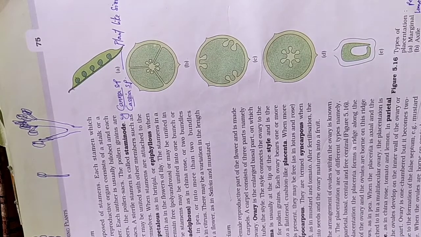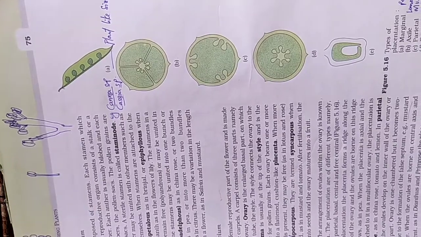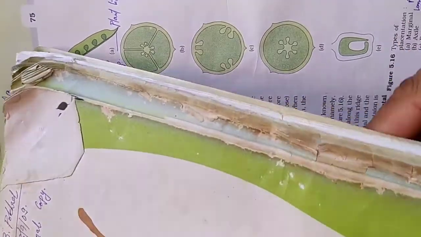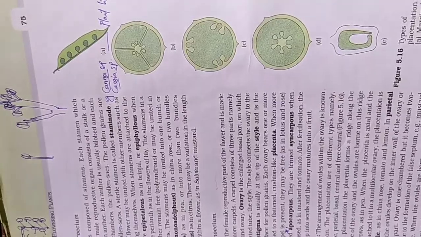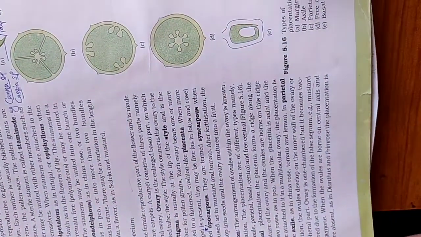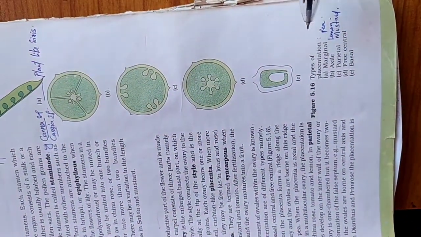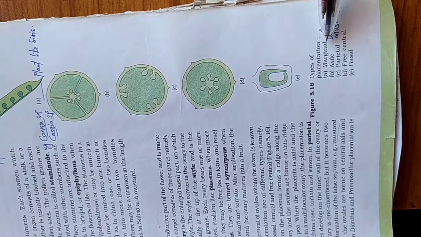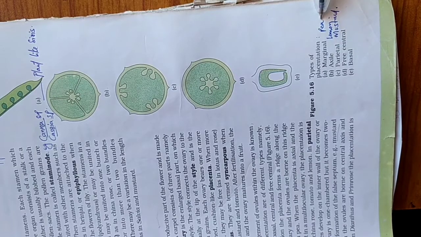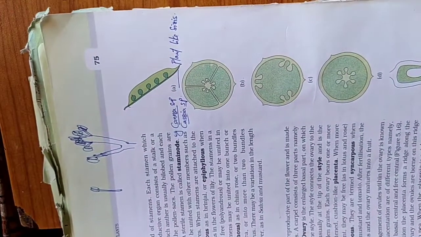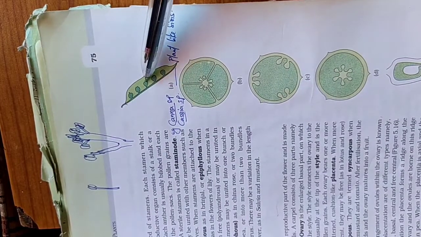So placentation could be marginal placentation. I am going to share a good picture about placentation in your WhatsApp group so that you have a better idea. So the placentation could be marginal, as in the case of pea plants. The first one on the top is marginal placentation.